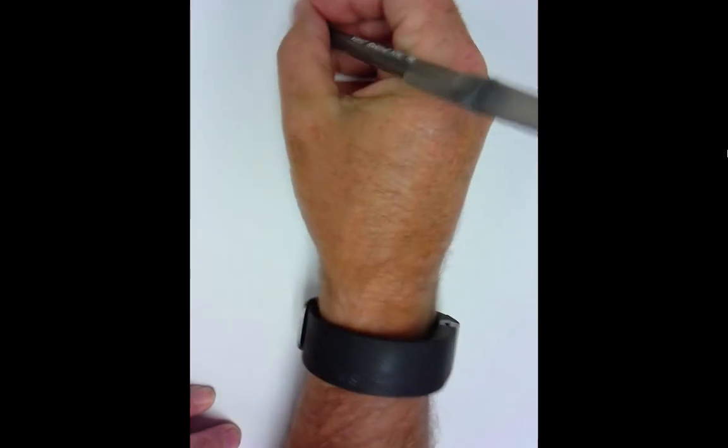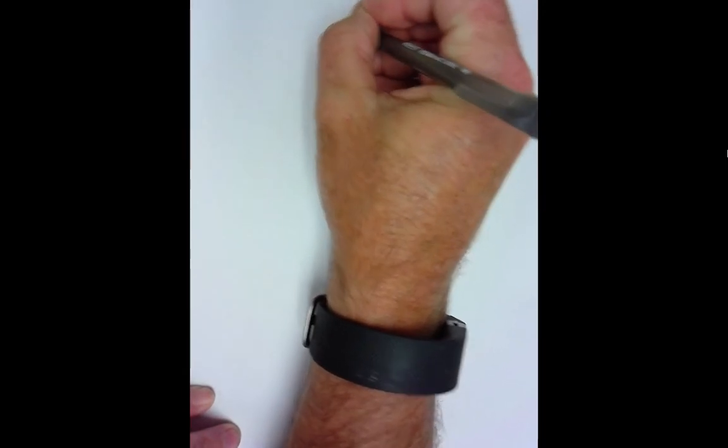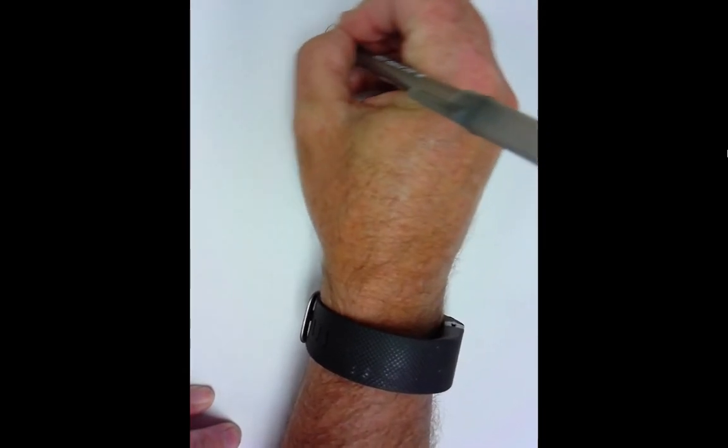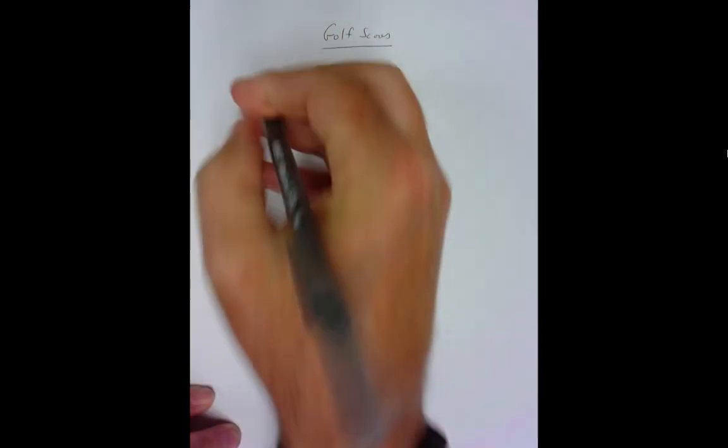Well, since we're on golf scores, I think data are much more interesting if they have a context. So let's say that I have the following golf scores that I have collected over 7 rounds.